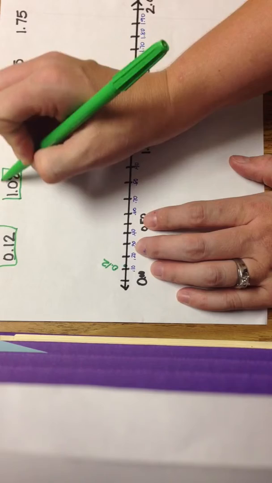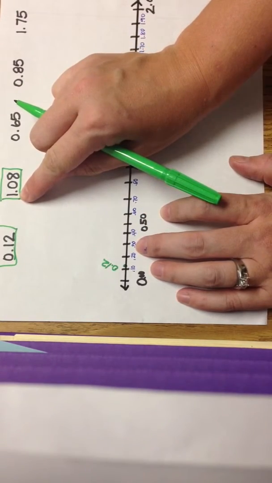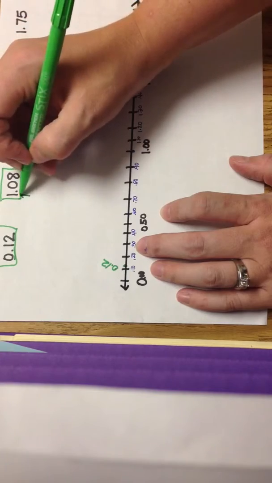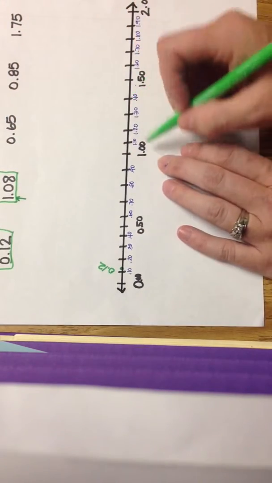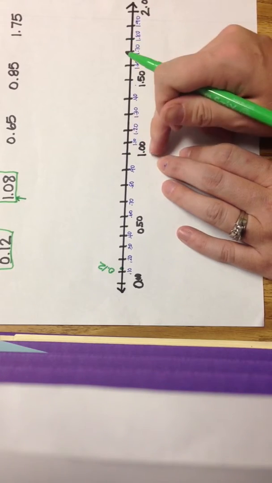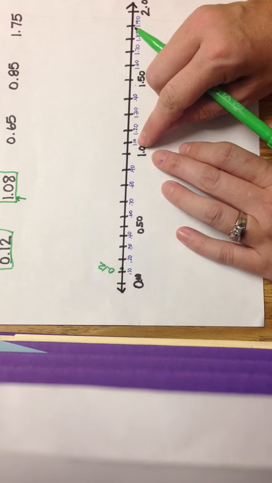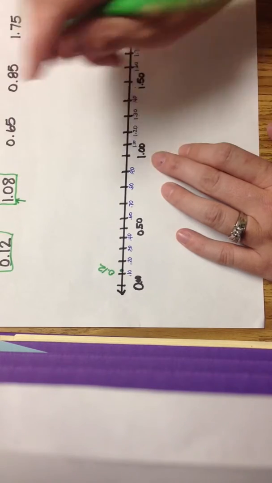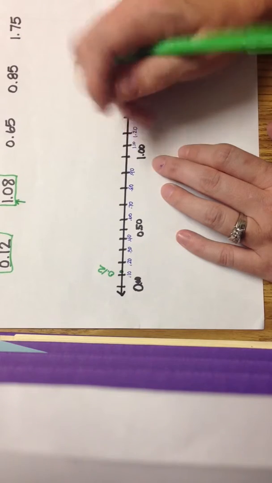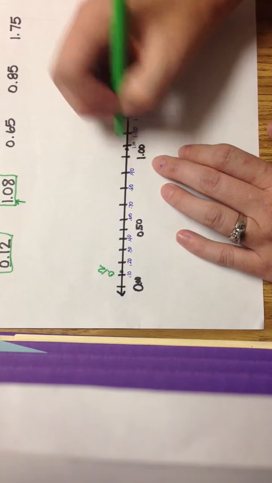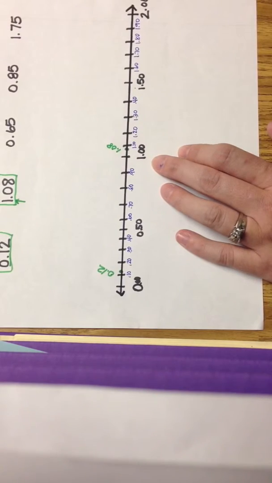Then we have 1 and 8 hundredths. So I have to go past the whole number 1 because we have the 1 there. And I know that this is $1.08. So here's $1 or 1 whole. And this represents 1 and 10 hundredths, which is the same as $1.10. $1.08 is less than $1.10 and greater than $1. But it's closer to the 1/10, so I'm going to make that dot closer to 1/10 and label it 1 and 8 hundredths.